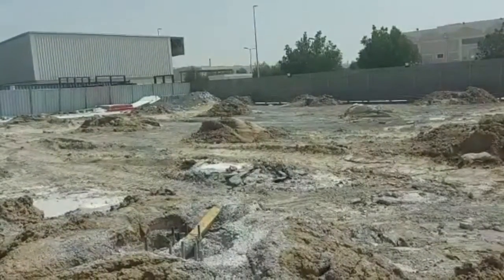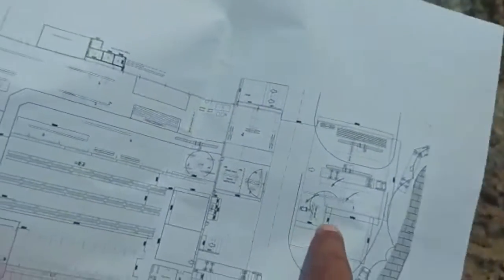issues. As you can see in this drawing, in this area, particularly in this area, this is our project area where we are going to construct a shed. So the first step would be to mark the layout exactly.